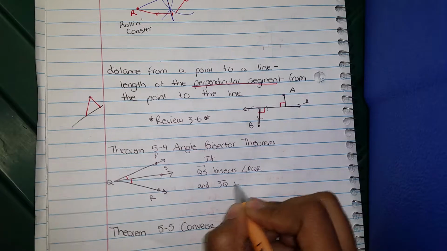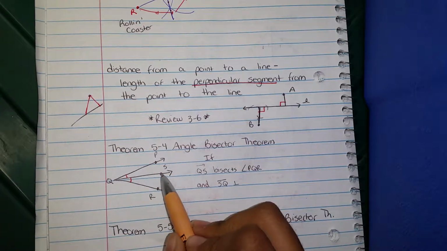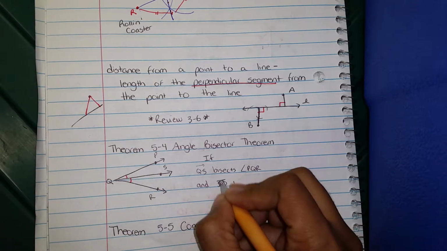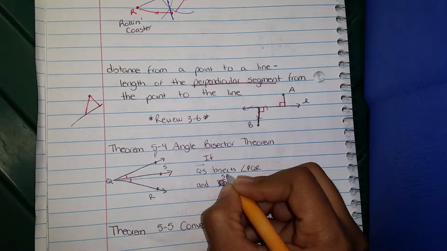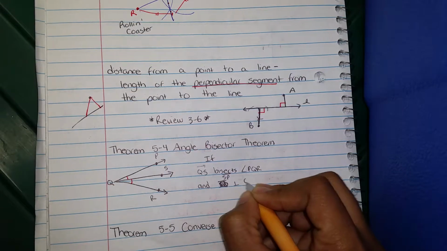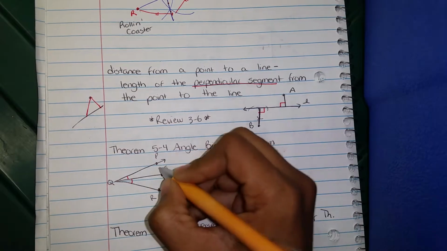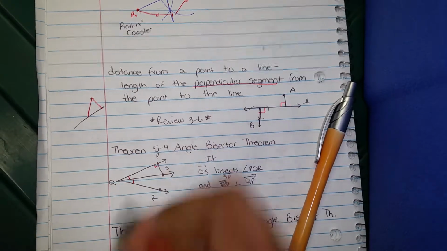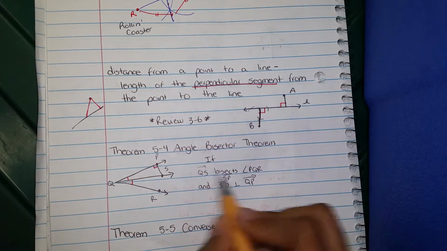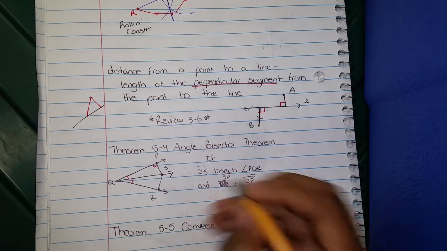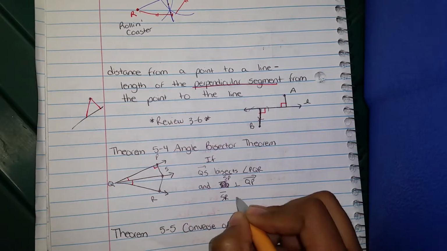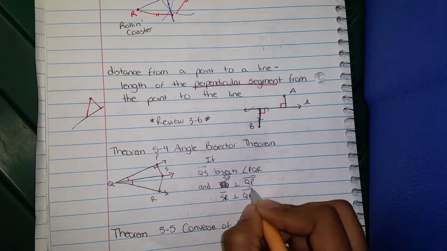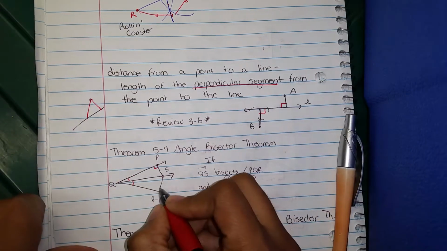SP is perpendicular to ray QP. So this is perpendicular. So SP is perpendicular to QP, and SR is perpendicular to ray QR. So I know that this is perpendicular.